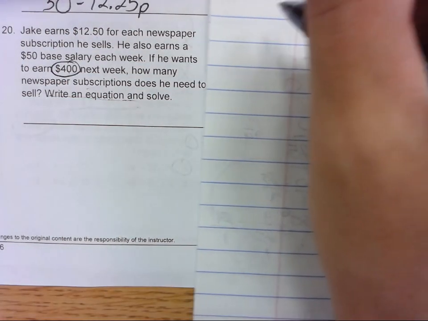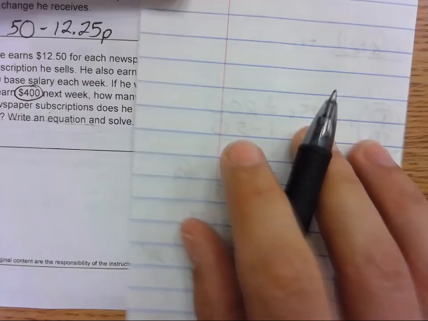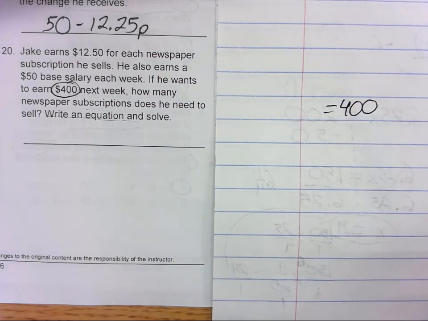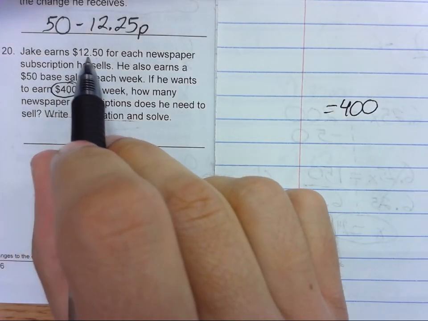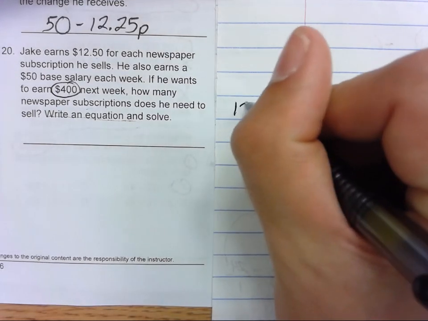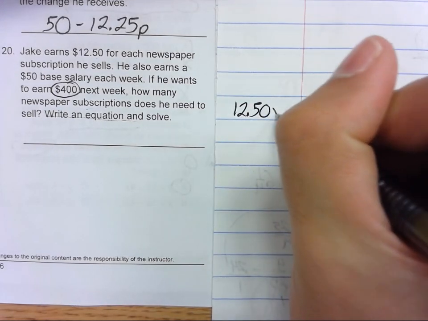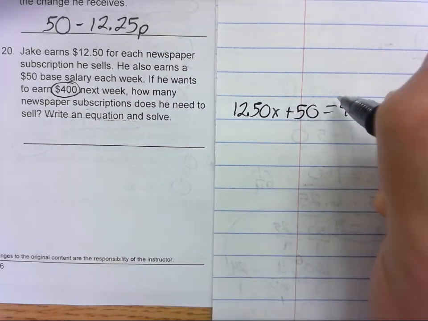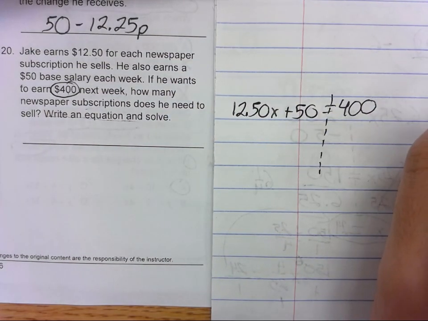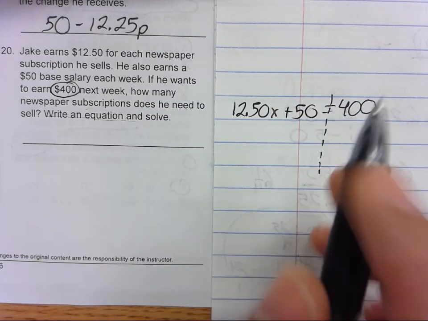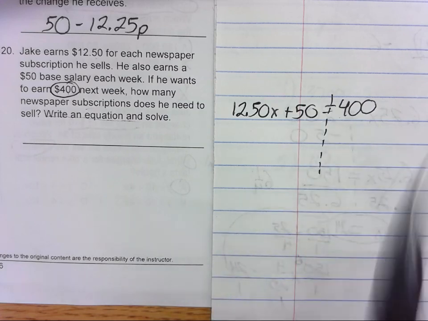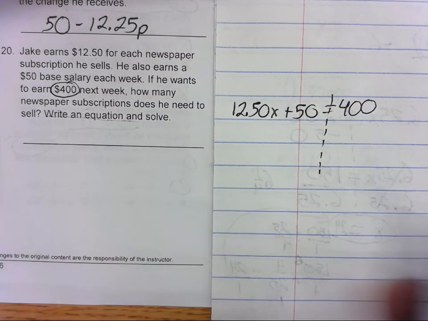So something will equal 400. Base salary, so that won't change. I'm sorry, $12.50 per newspaper plus a base salary. So here's the equation. 12.50x plus 50 equals 400. That needs to go on the line here.